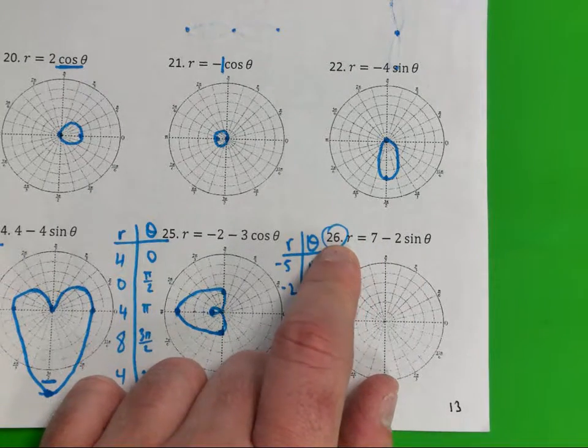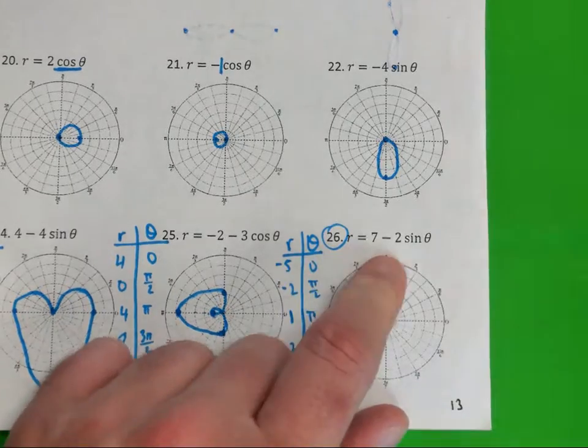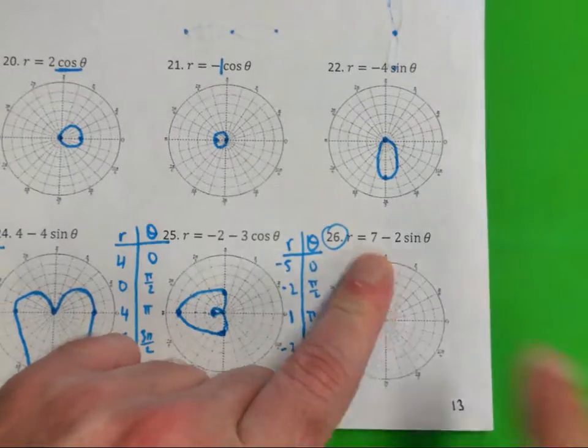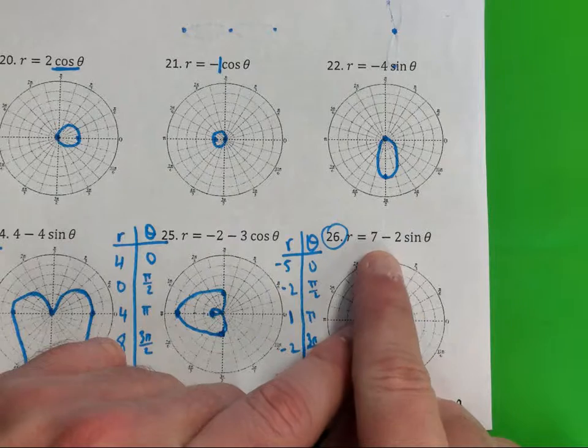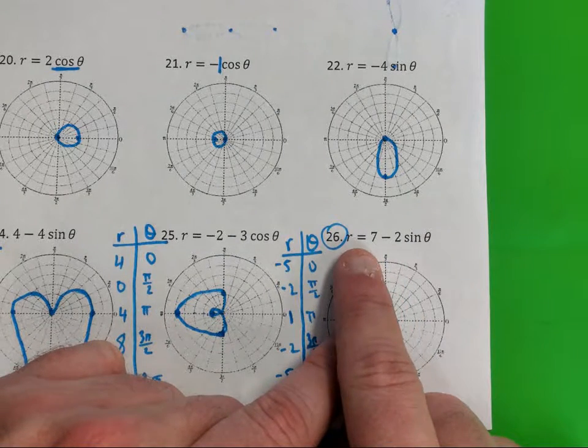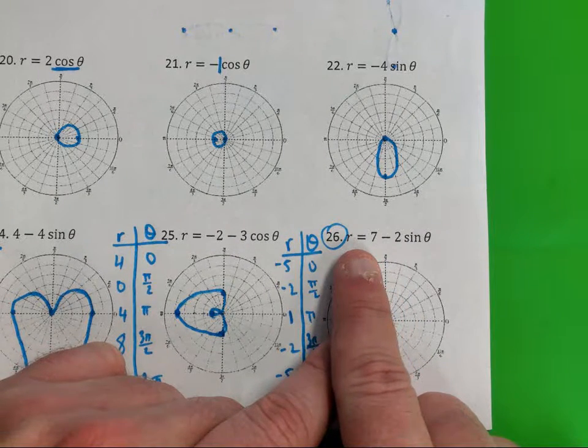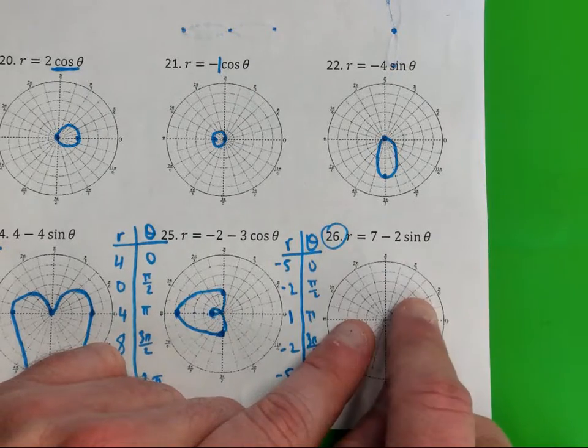Greater. So first of all, what family does this belong to? Limaçon, because you've got to put a minus here. Now we've got to determine which one. A is greater, so will it have an inner loop or will it have a dimple? Dimple. Will it be at the pole? No. Does everybody understand that?